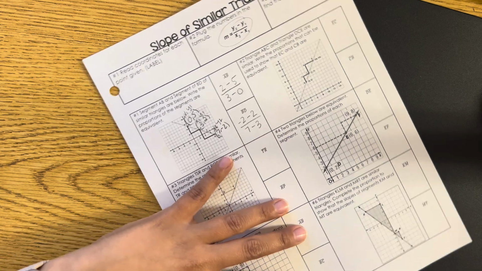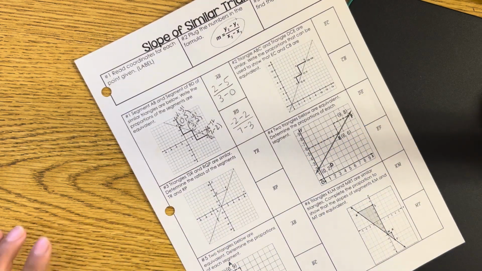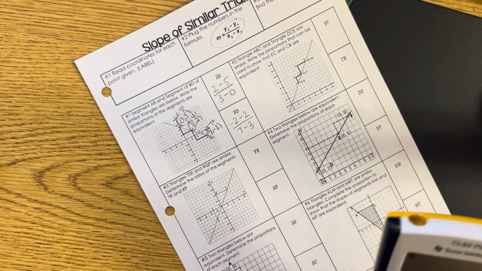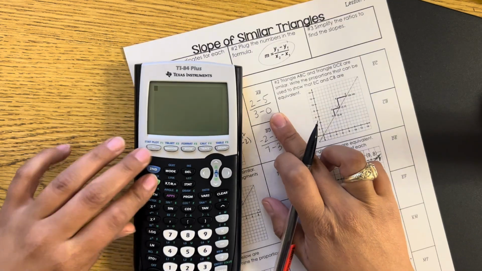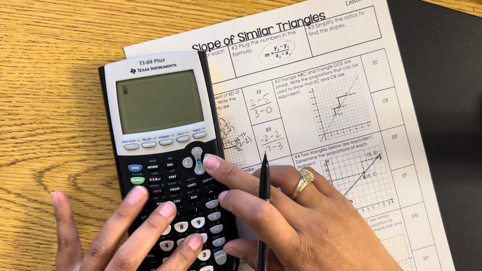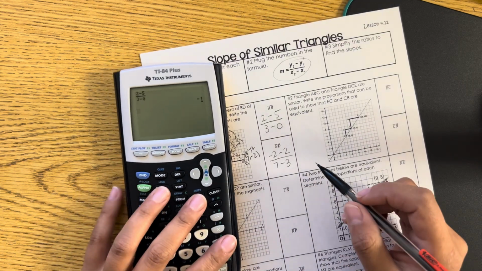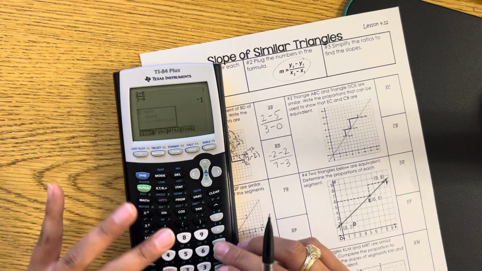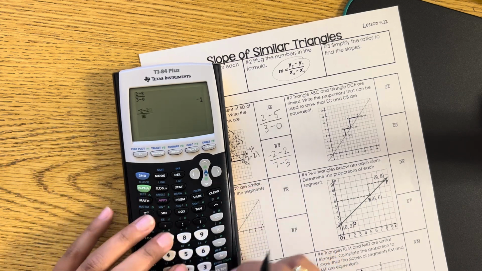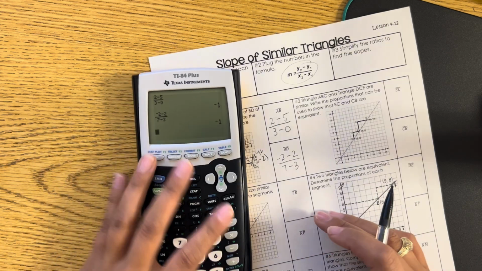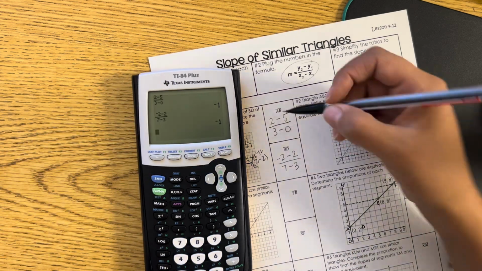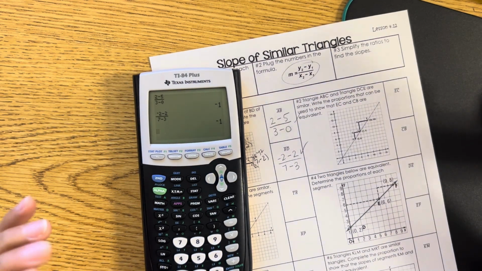Now, if we wanted to check our answers, we can type these in the calculator like we did the other day. So for instance, if I type in y1, 2 minus 5, over 3 minus 0, I get -1. If I type in -2 minus 2 over 7 minus 3, I also get -1. So that's a way to check my answer to ensure that they're both correct.